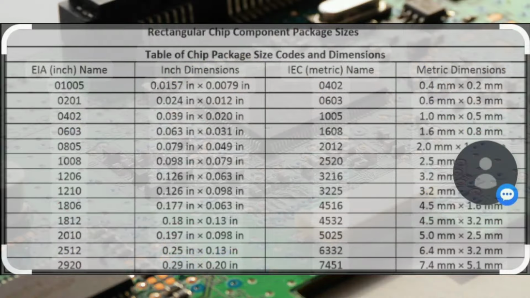For instance, 01005, very small size, 0201, 0402, 0603, 0805, 1206. Larger sizes include 1210 and 1812, among others.